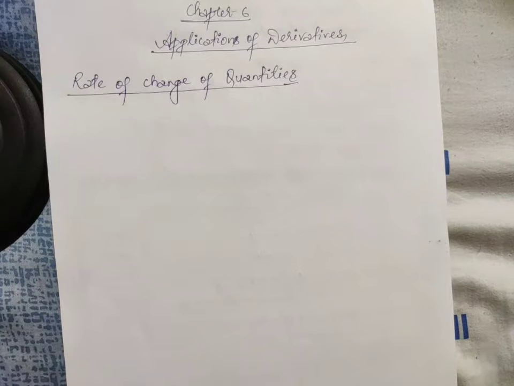Hello students, today we are going to start a new chapter, that is chapter 6, applications of derivatives. So here in this chapter we have different topics. So first we'll study about rate of change of quantities.